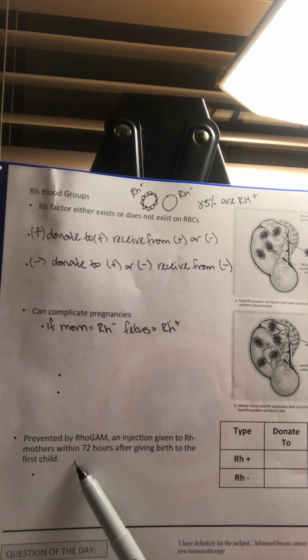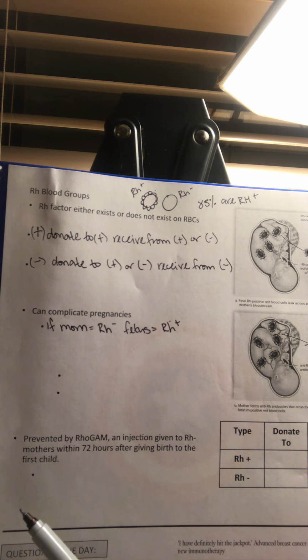The thing is with this, it says 72 hours, but honestly, most of the time, if a mom is known to be Rh negative, and as long as she's getting prenatal care, she'll be tested, and so they'll find out blood type if she doesn't already know.